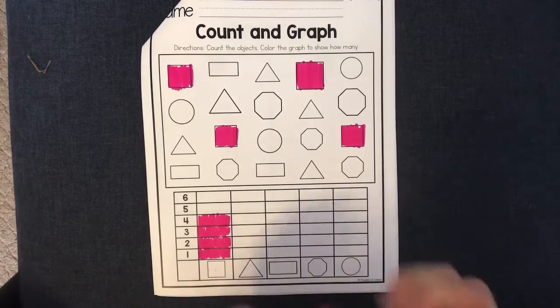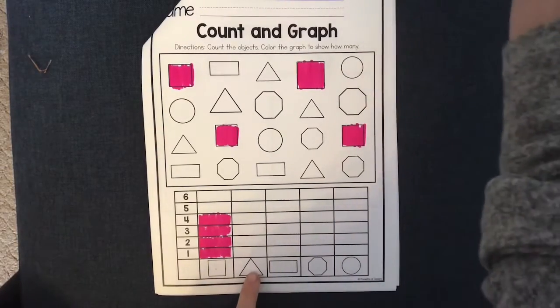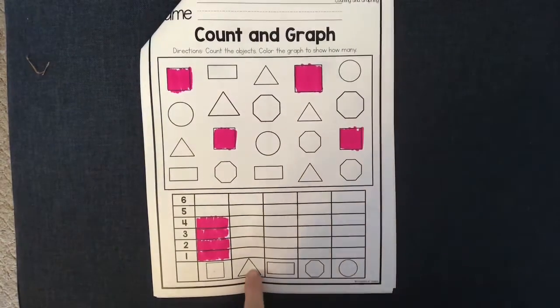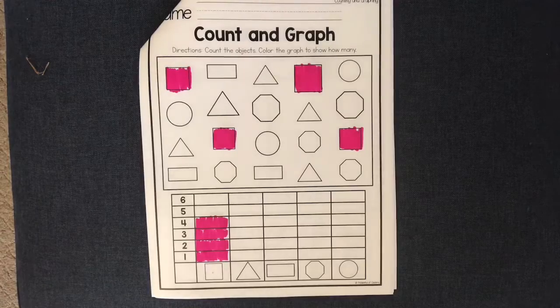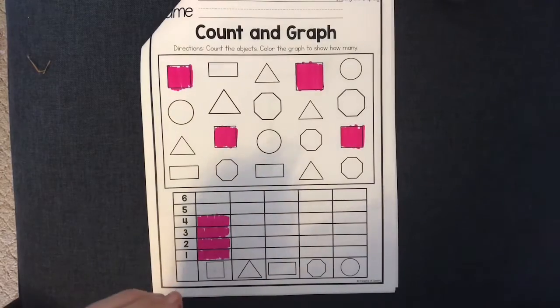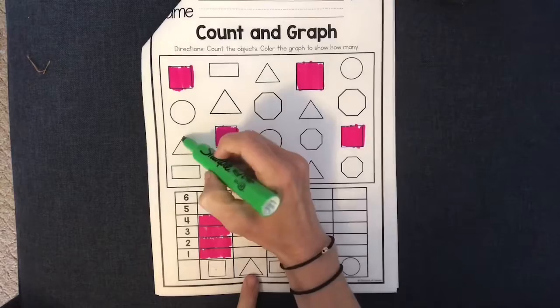Okay, then I'm going to count triangles. So I'm going to go to my graph. Let's find another color. I think I'm going to go grab another marker. You can use markers, you can use crayons, you can use colored pencils. I'm going to use green, and I'm going to color all of the triangles that I see.